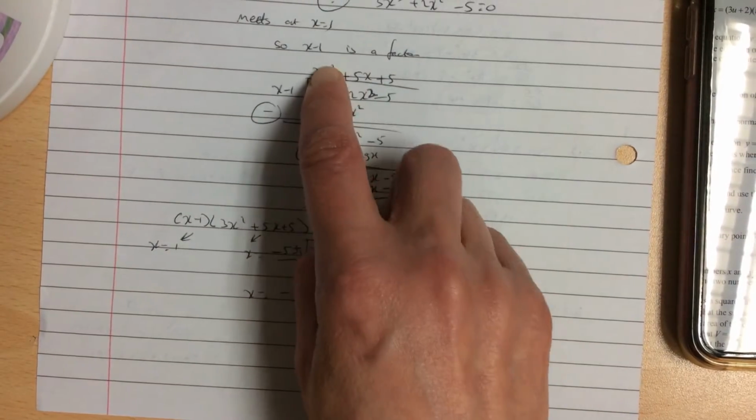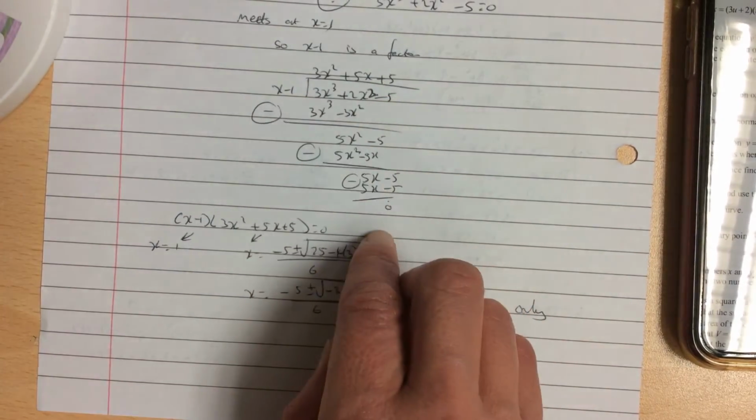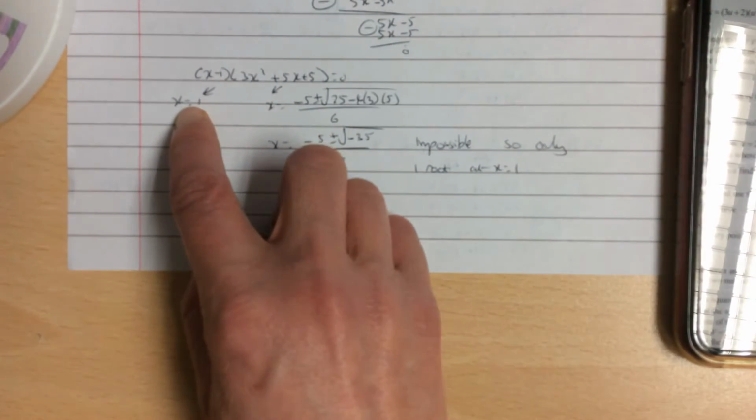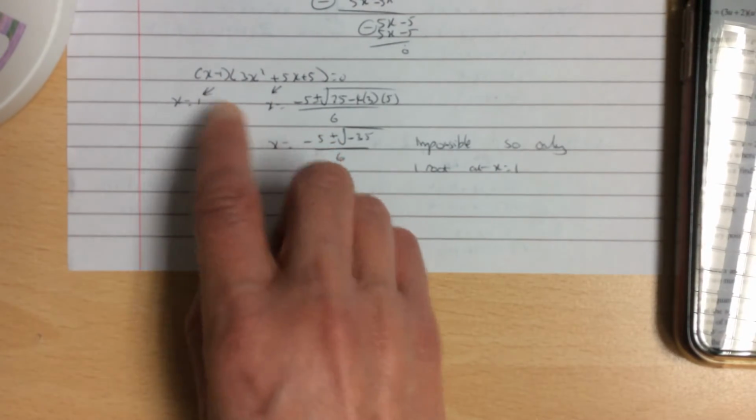So x minus 1 is a factor. So you just divide through. So x minus 1 equals 0. So x equals 0. Put this one equals 0. You get a negative square root. So it's impossible. So it only has the one root.